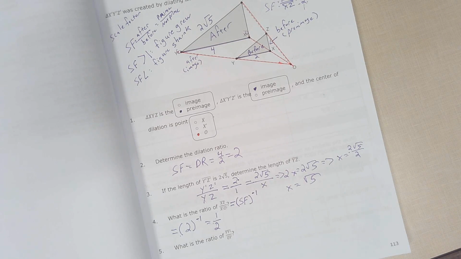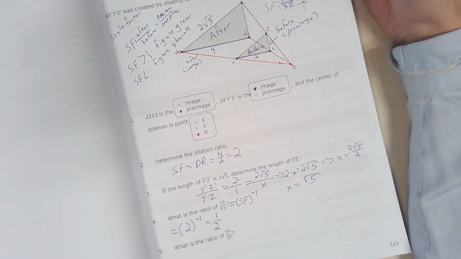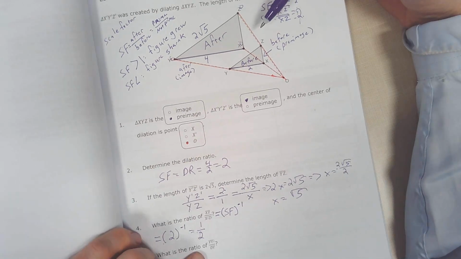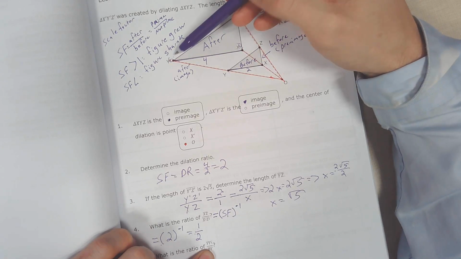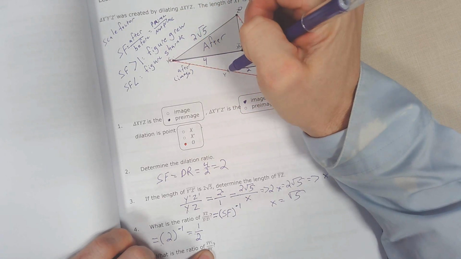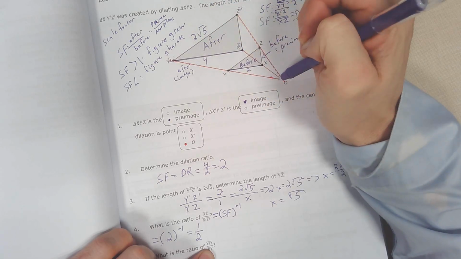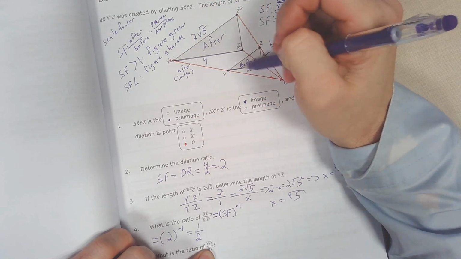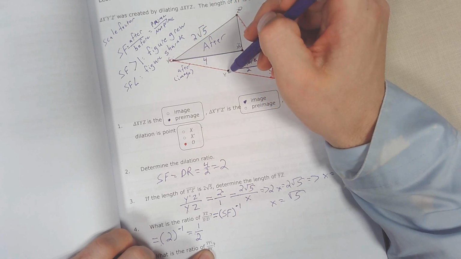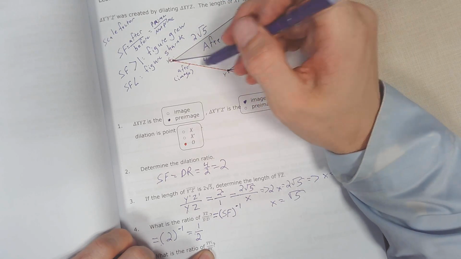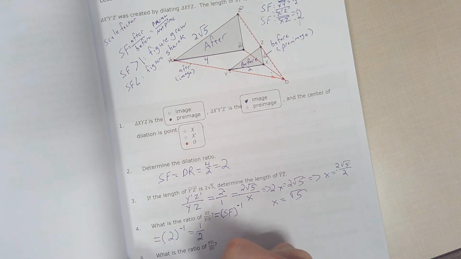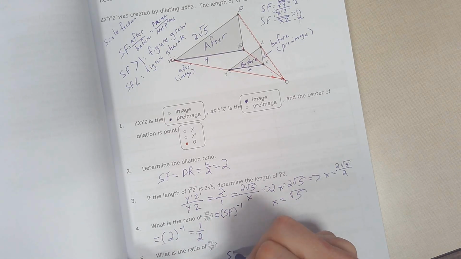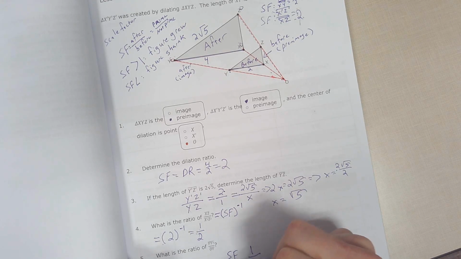Okay, and then it's asking you what the ratio of y to y prime is. So the distance between here and here, and the ratio of the distance from here to here. So this is just a single 1-to-1 ratio. You get this from the scale factor. Scale factor is 1 to 2, right?